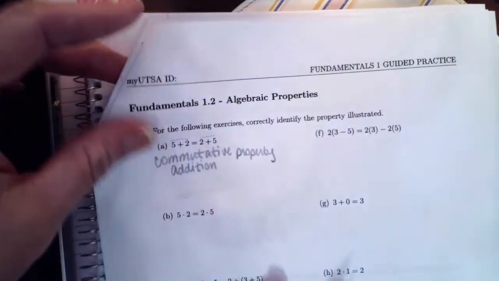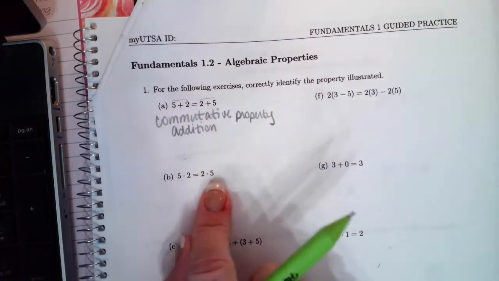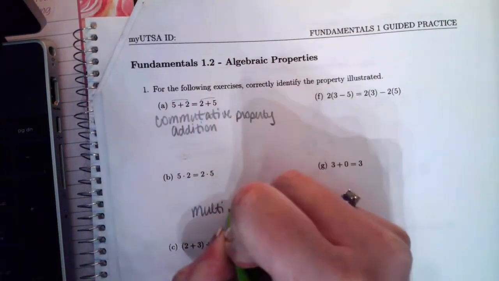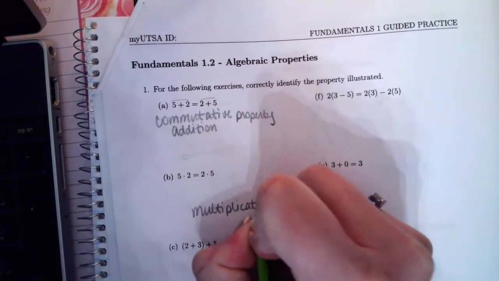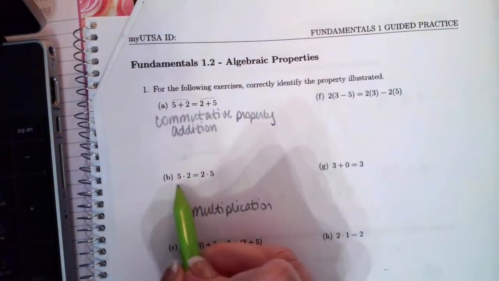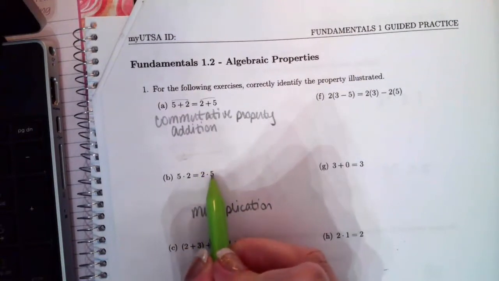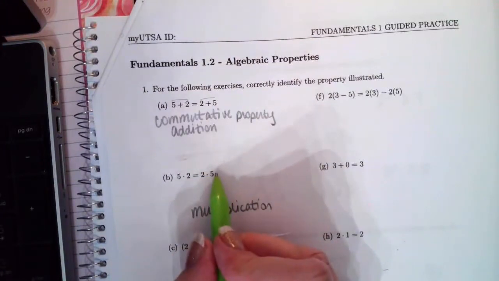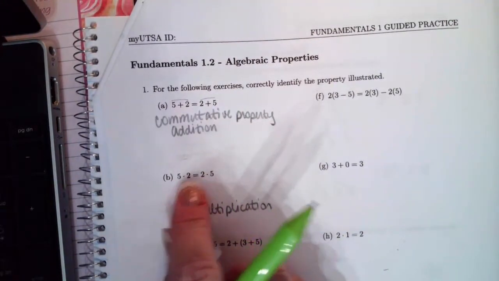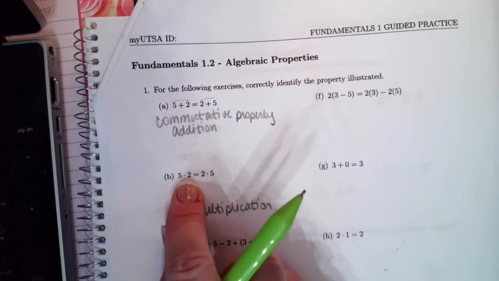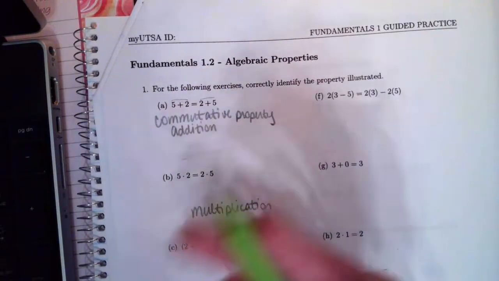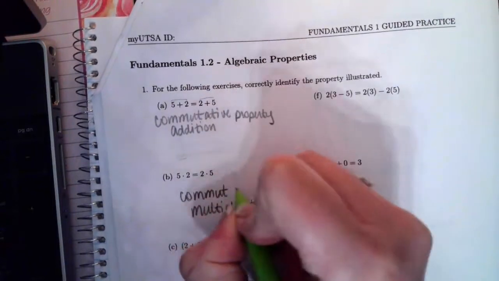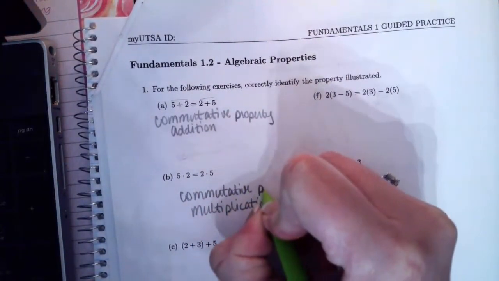Okay, so let's try this one. I've got the same thing. So what's the operation first? I've got multiplication. And then I've got two things on this side being multiplied together. We call those factors. So I've got two factors on this side and two factors on this side. But I'm going to notice they match identically except for the order is flip-flopped. So 5 times 2 is 2 times 5. So again, my commute has flipped. So this is the commutative property of multiplication.